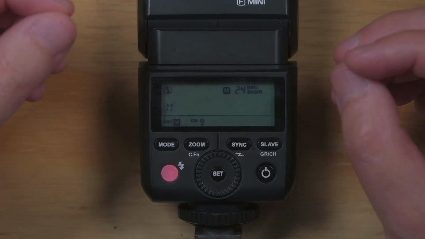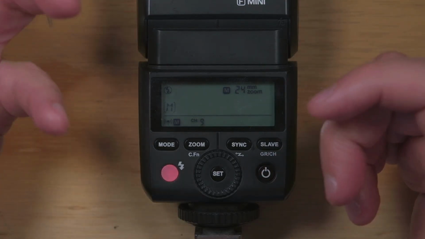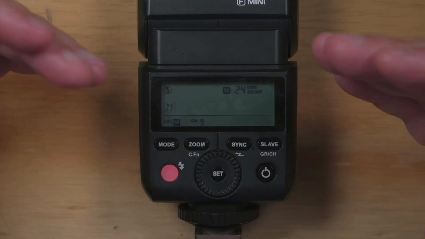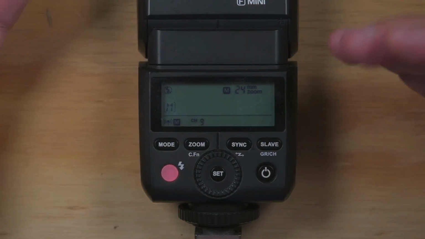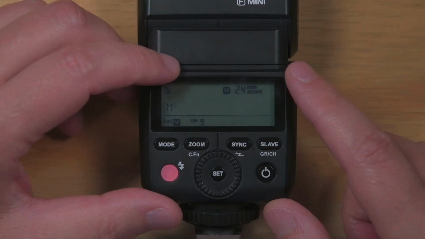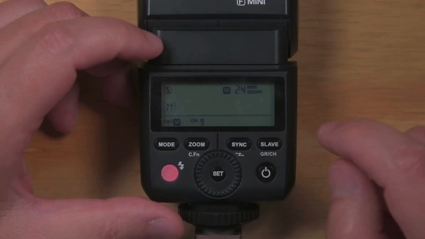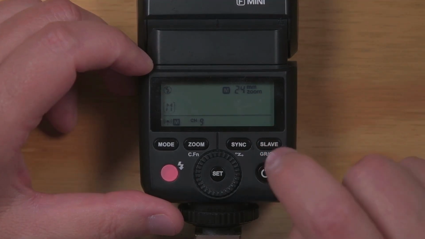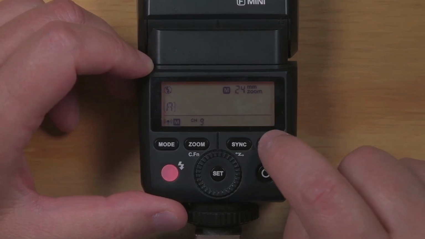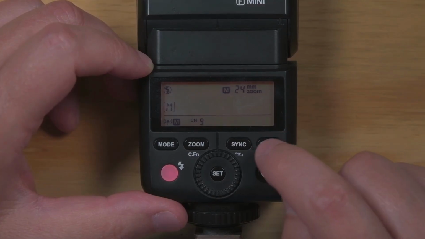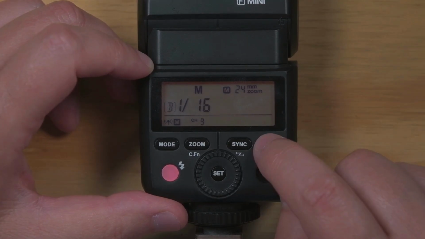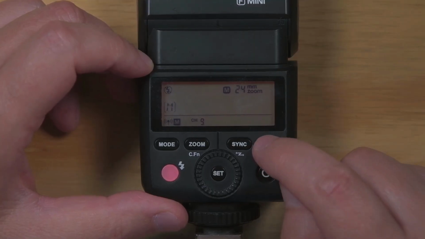Now we need to make sure that we select which groups we're going to send orders to and what orders. In order to select a group, we only need to press the slave button repeatedly, and we're going to alternate between the different groups that we have available.